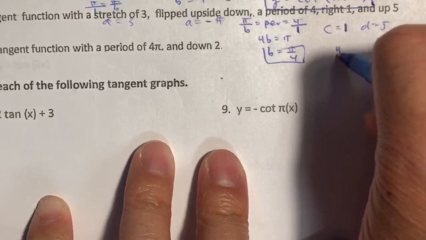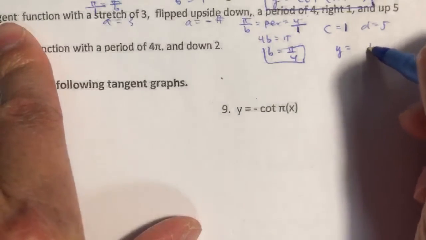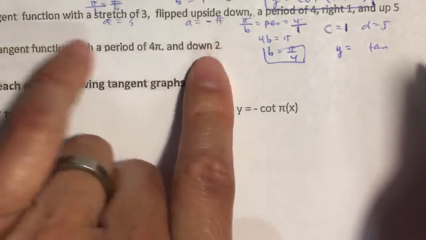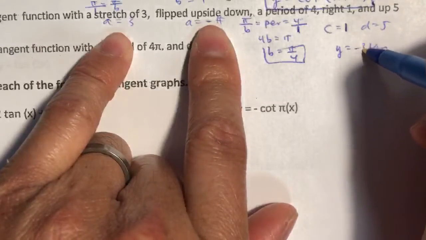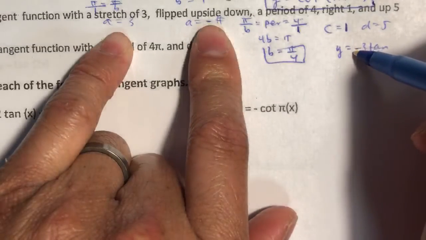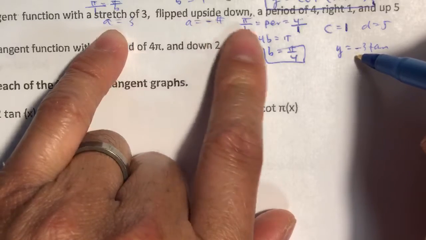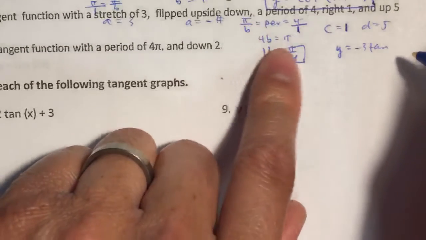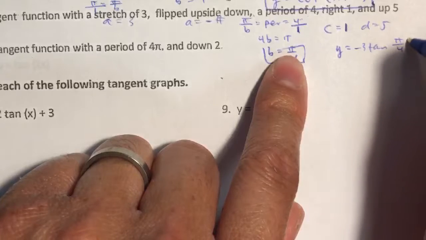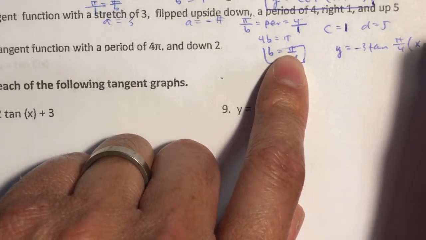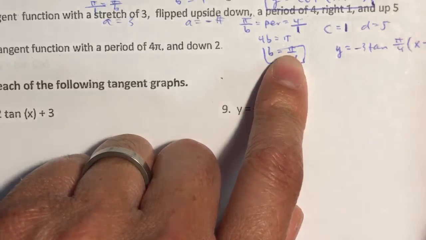So I have y equals tangent, and my a value for tangent is going to be a -3. Vertical stretch, and then flipped over the x-axis. My b value is pi over 4. My c value is just going to be a 1.